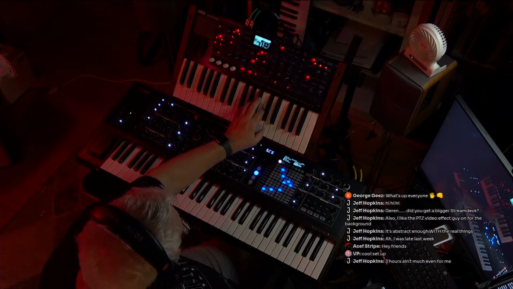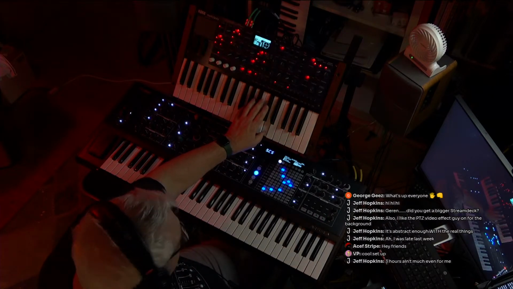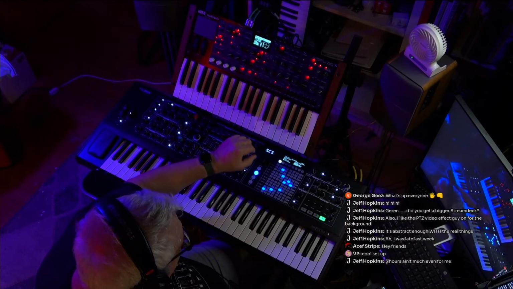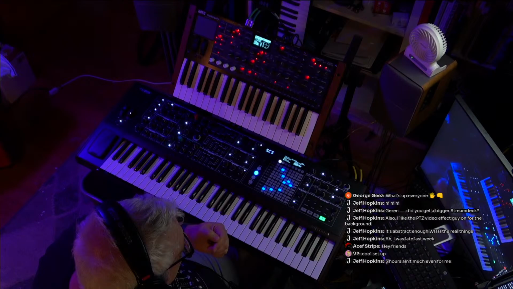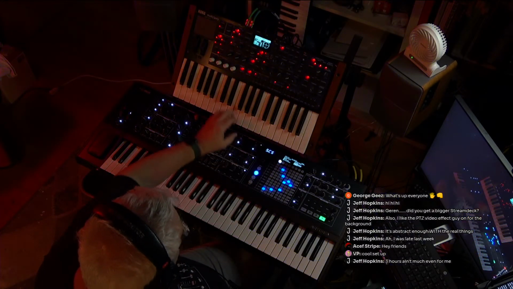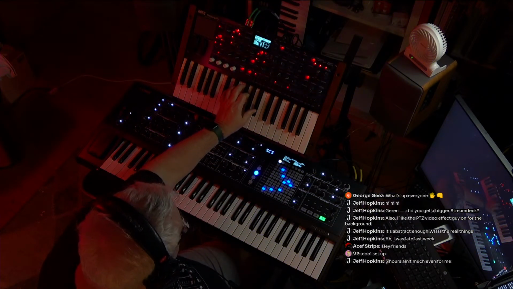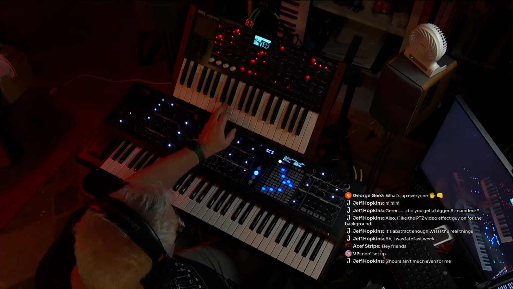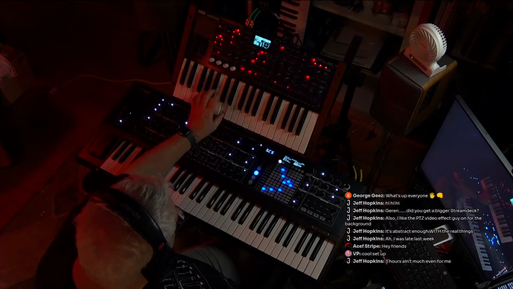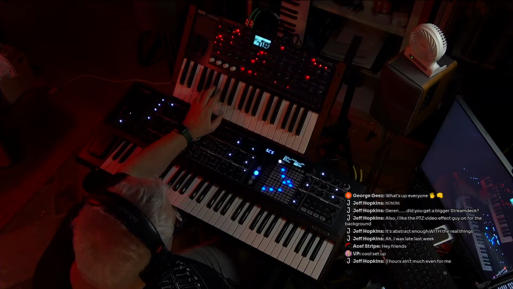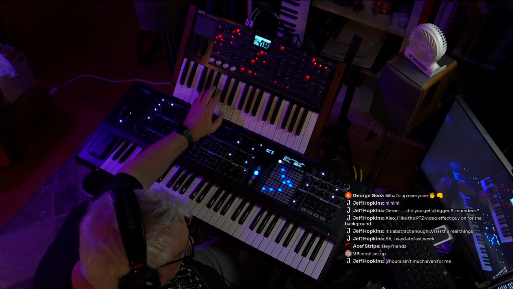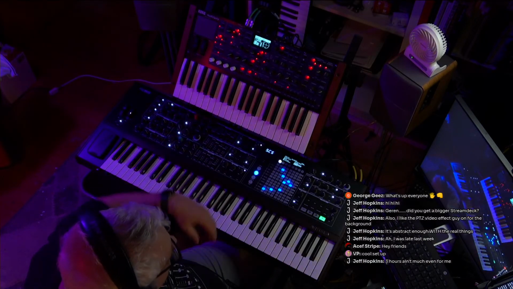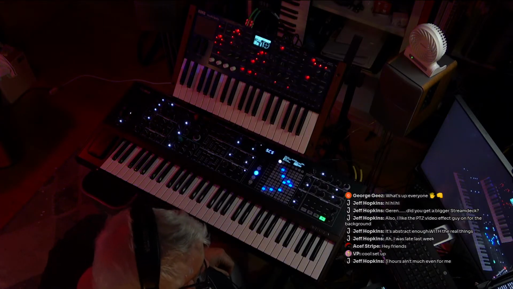So when I play the chord, it will come up and all this stuff will happen. And it'll come back.